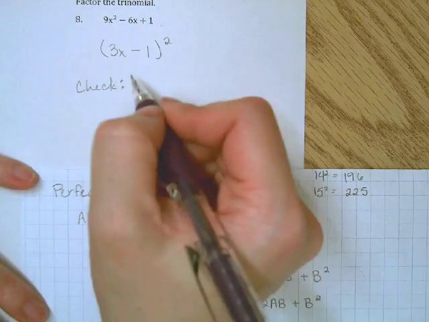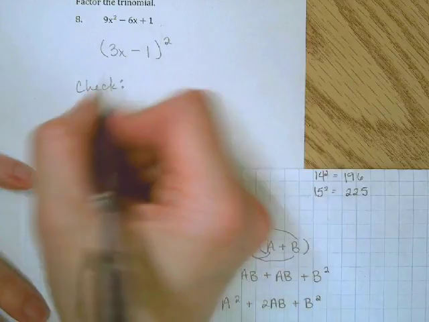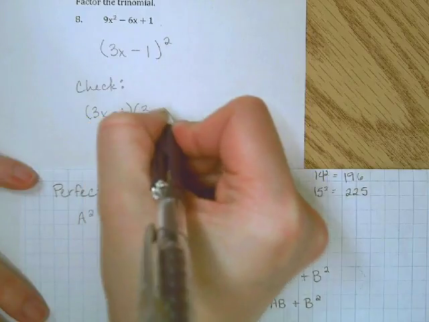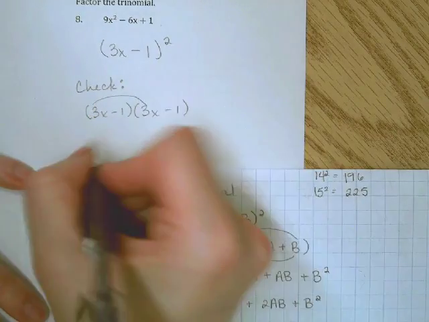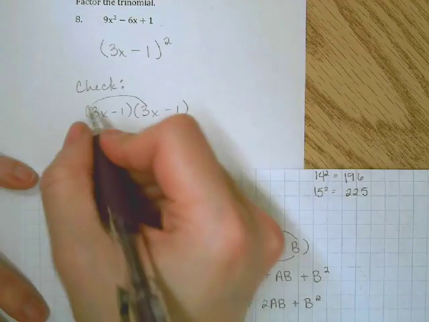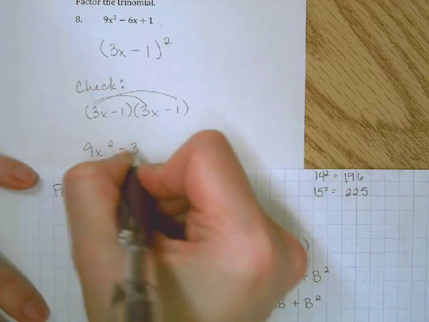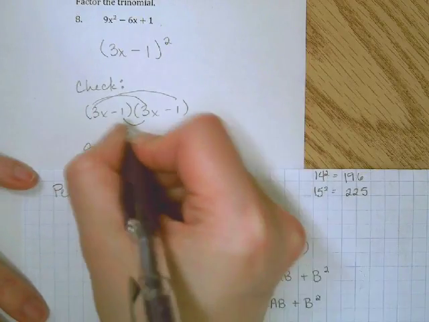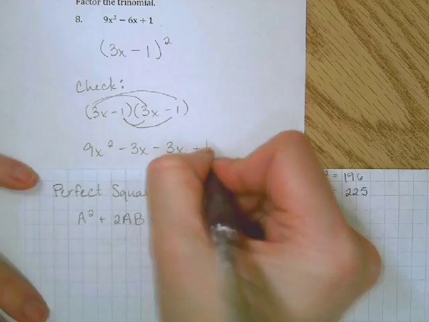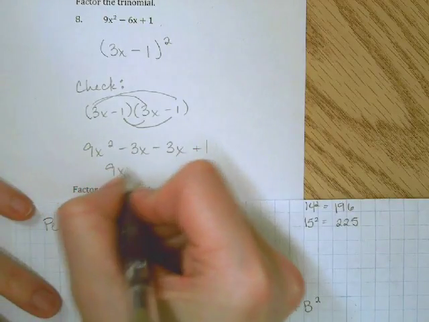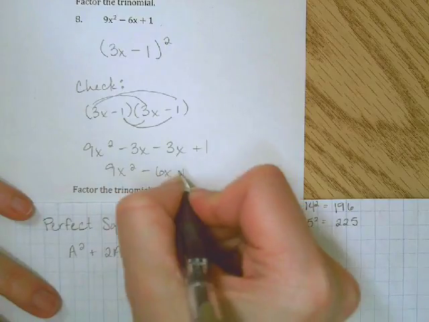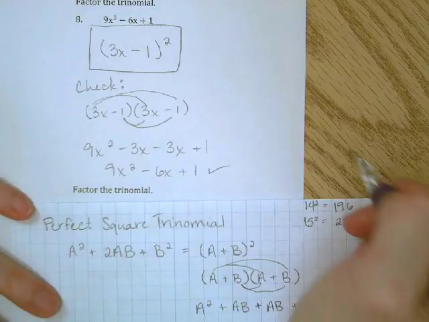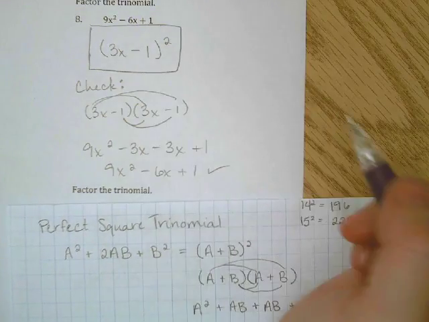You always want to check on perfect square trinomials because of that center term. So if I have 3x minus 1 times 3x minus 1, 3x times 3x is 9x squared. 3x times negative 1 is negative 3x. Negative 1 times 3x is again negative 3x. And negative 1 times negative 1 is a positive 1. So 9x squared minus 6x plus 1. So we're good to go, and this is how we can write that out. That is our factored form of that trinomial.